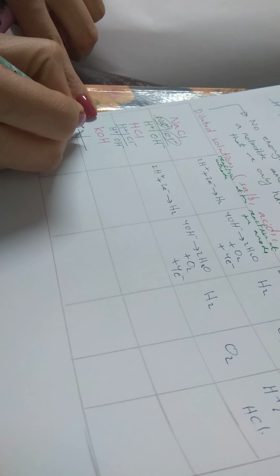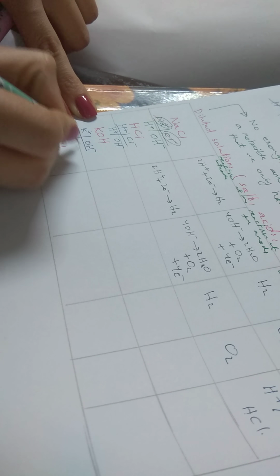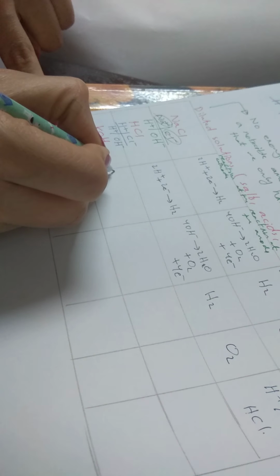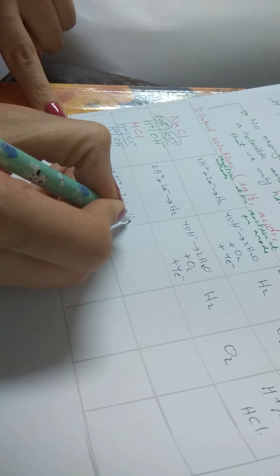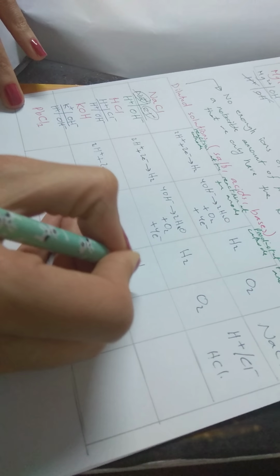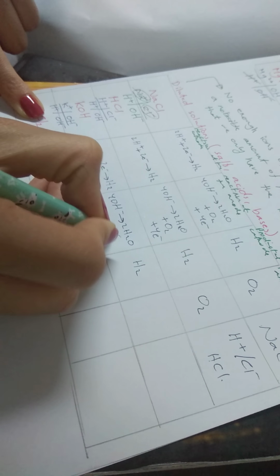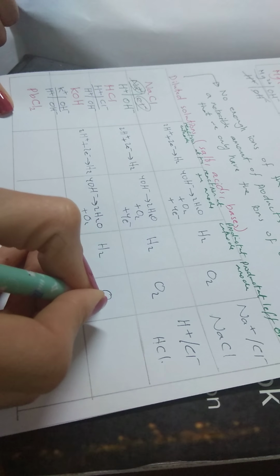KOH, same idea. H plus from water, so the product at the cathode is the H2. OH minus also from water, so the product is O2.